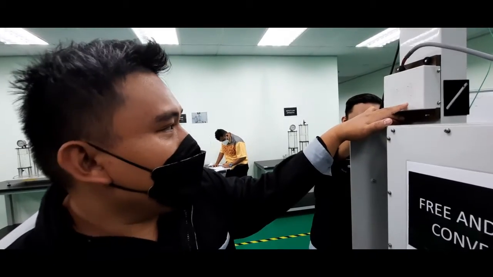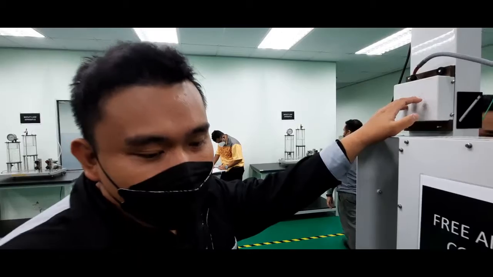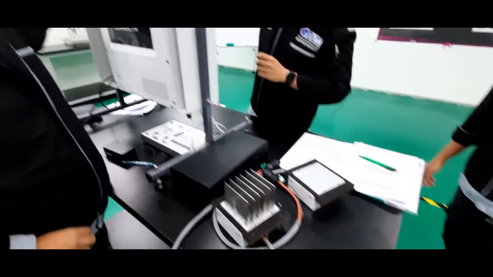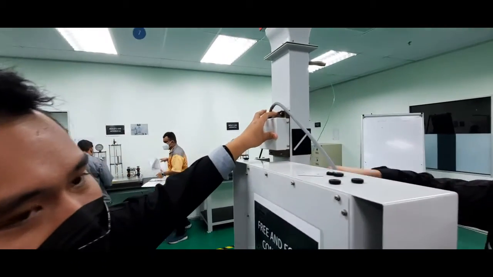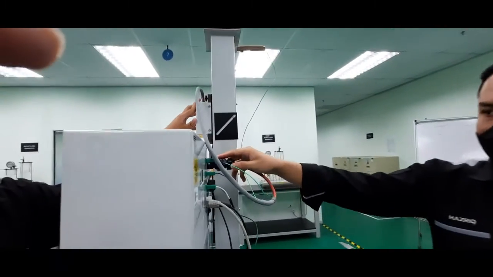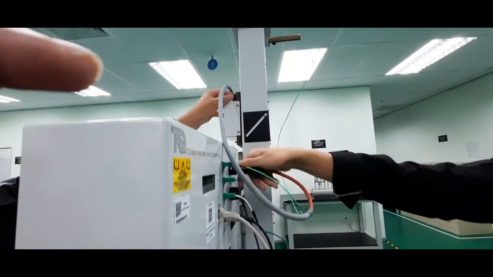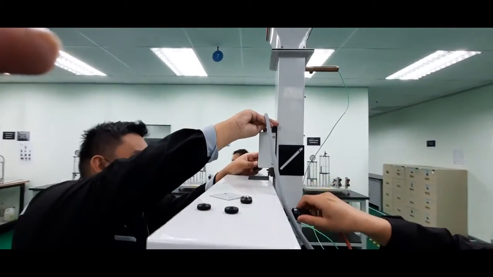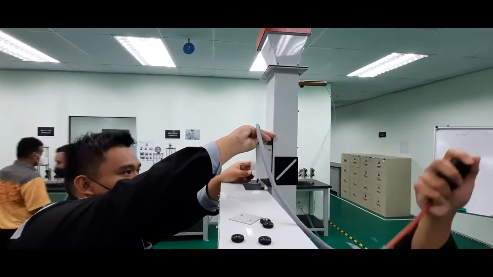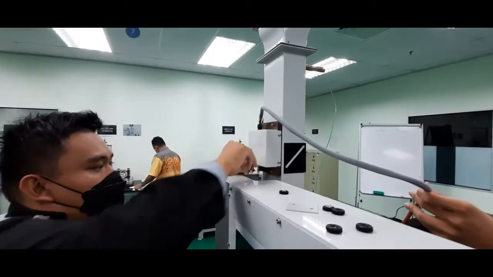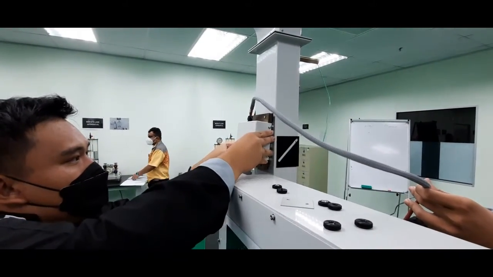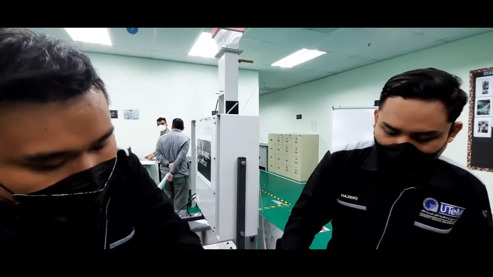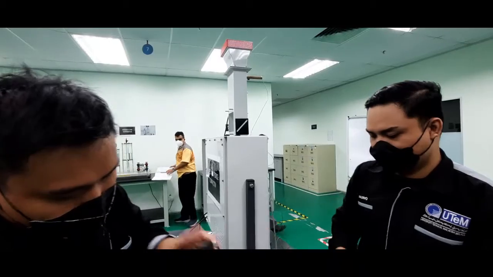For the next experiment, we change from pin to fin surface. And first step, we unlock this pin. We change it for the fin.